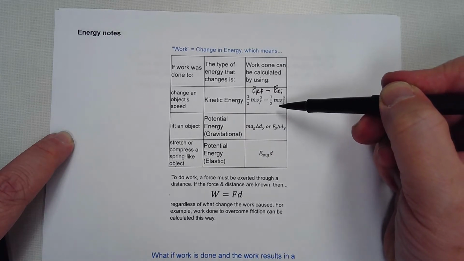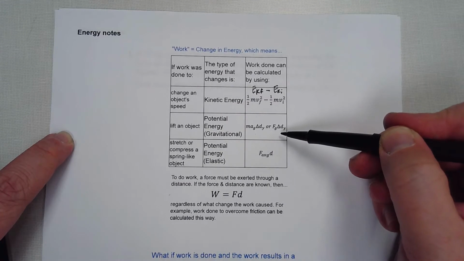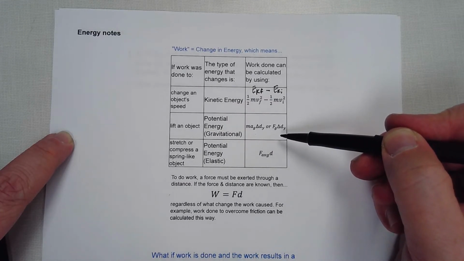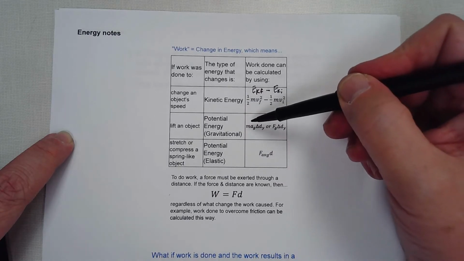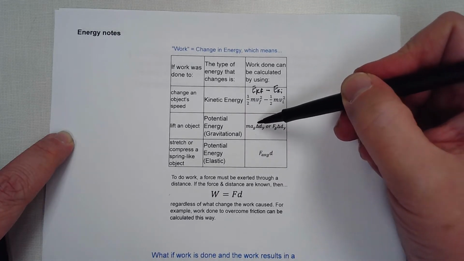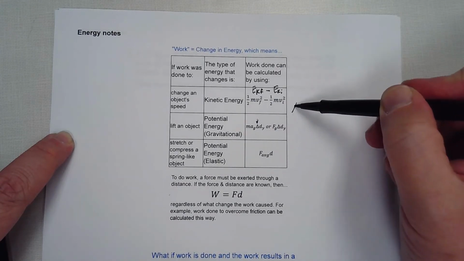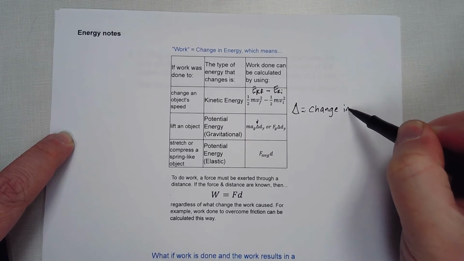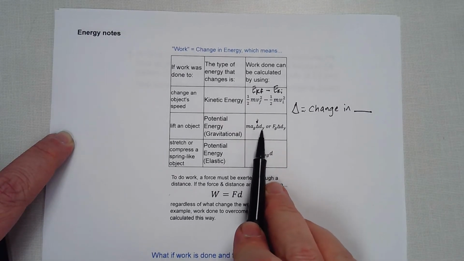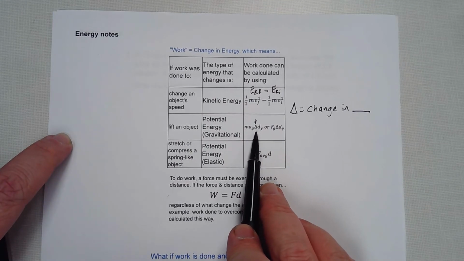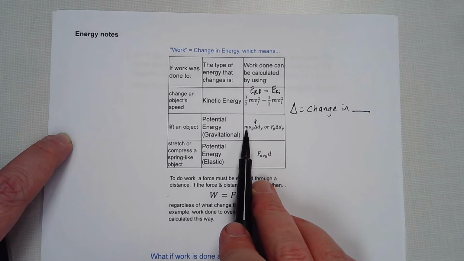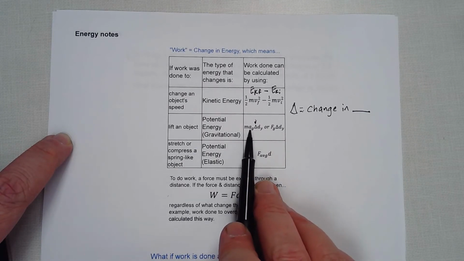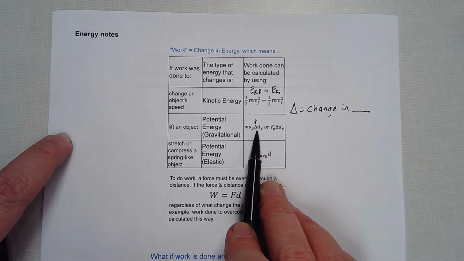Well, of course, not all work is done to make something go faster. Some work is done to lift something. So potential energy due to gravity is equal to m times ag times delta y, the height. Of course, that triangle, delta, means change in whatever comes next. So in this case, delta y means the change in the height. So if something is lifted 4 meters higher than it was, the only way that can be done is if work is done. And so we can calculate the work with the average amount of force, m times ag if you're lifting something, times how much higher it is.